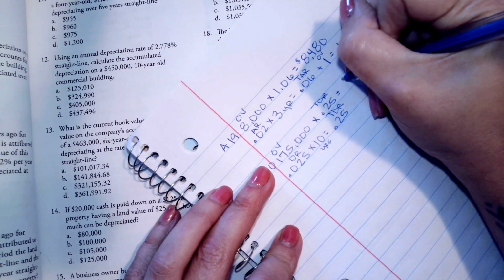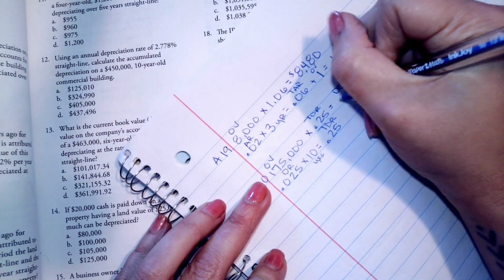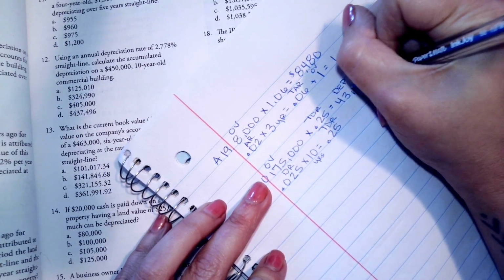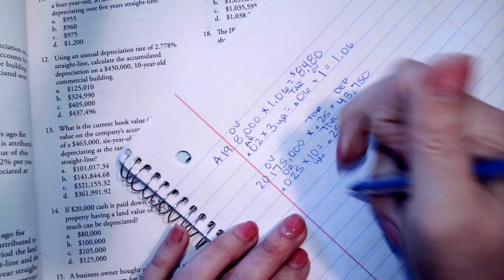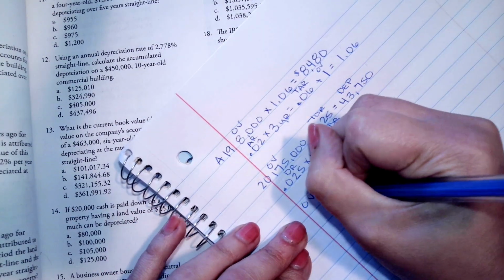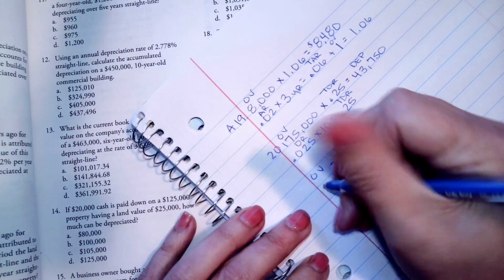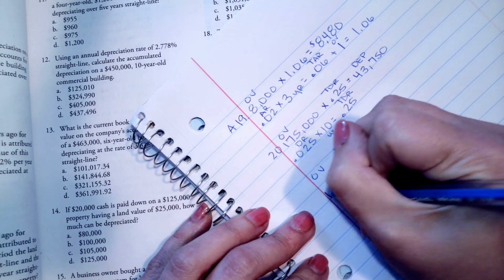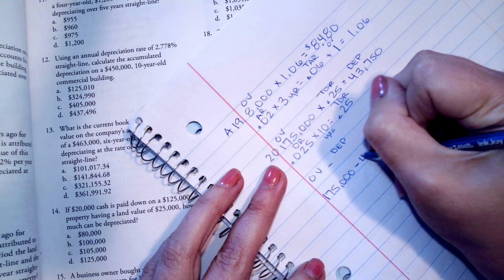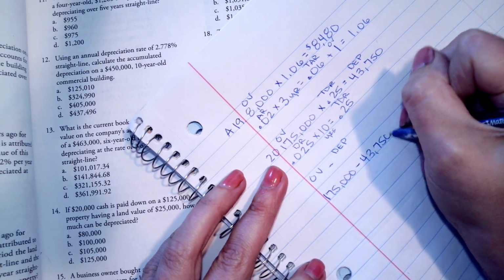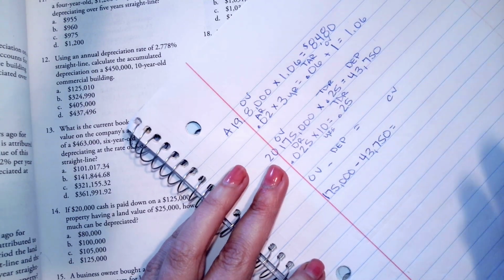That gives us a depreciation of $43,750. Since it's asking for current value, we need to take the original value minus the depreciation. So we're just going to put it down here, 175,000 minus 43,750, and this will give us our current value.